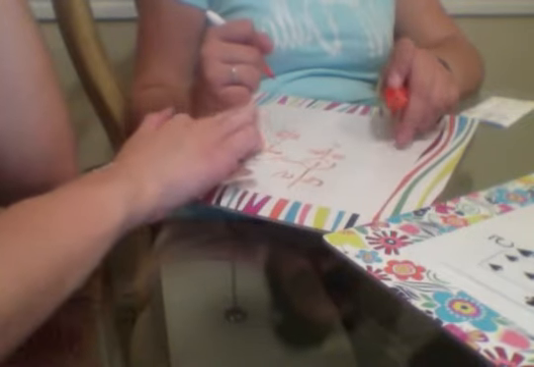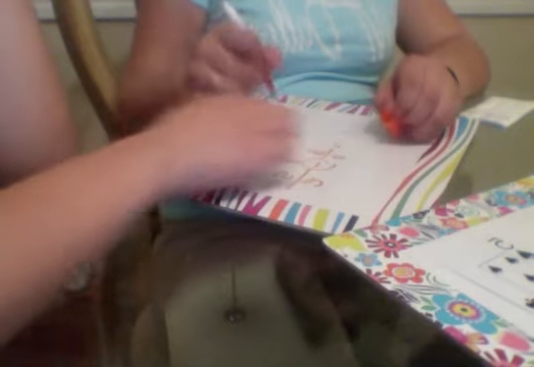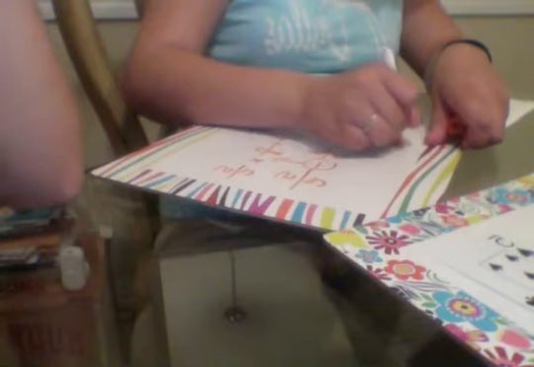Could we reduce this fraction before? We could reduce the 8/4 beforehand, but you can also go ahead and reduce your answer that you got, 16/20.